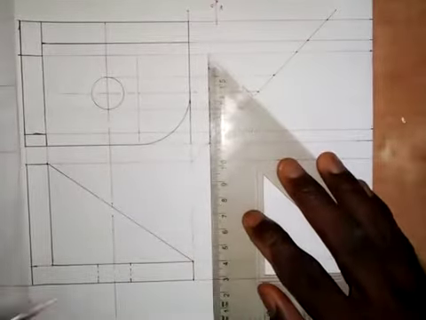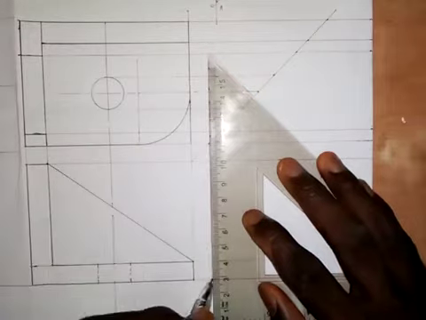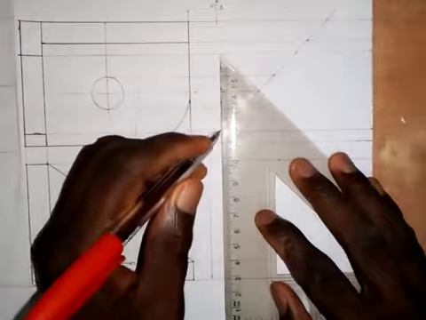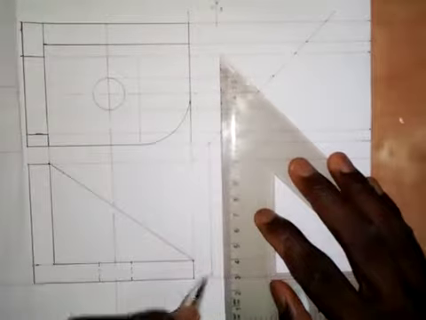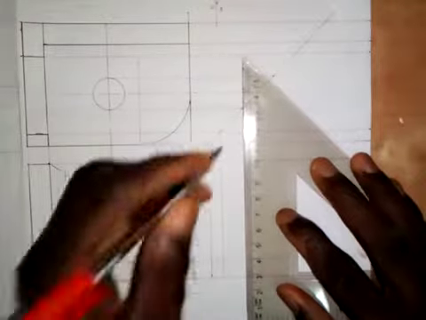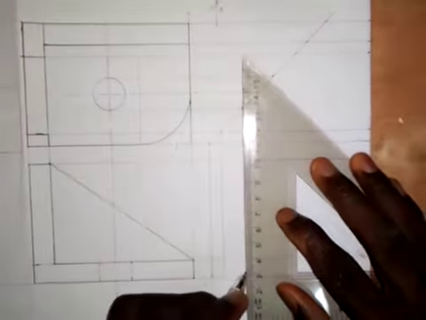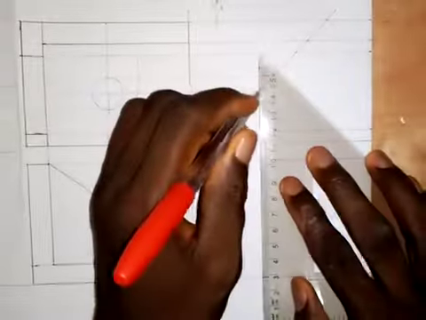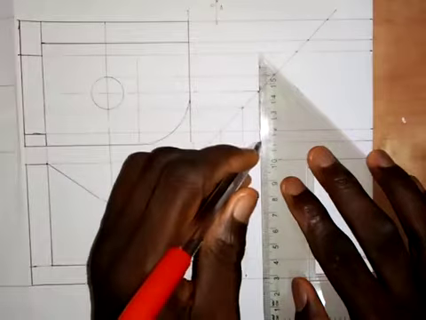So from here, I will draw a vertical line down. Okay, and from here I will draw a vertical line down here. From this point I will draw a vertical line. Okay, so this is a center line, so I will draw like this.